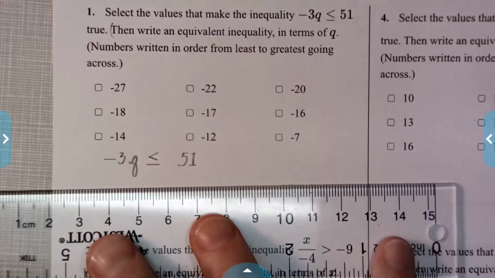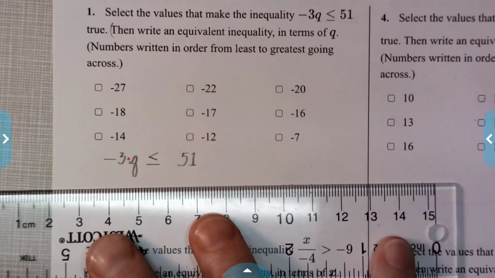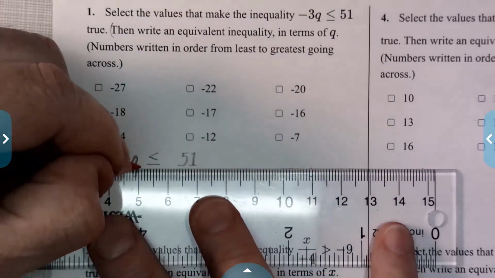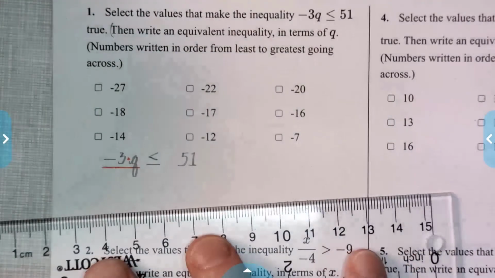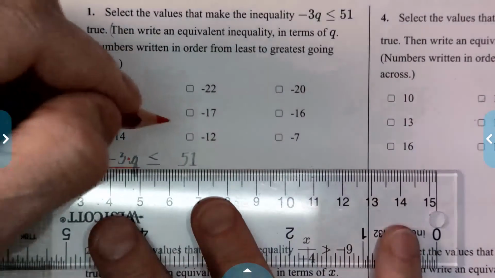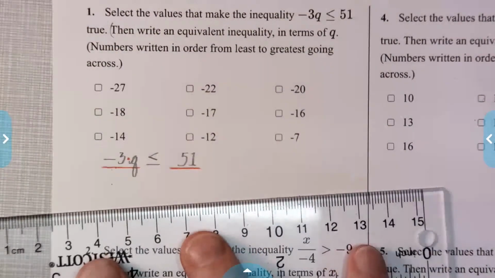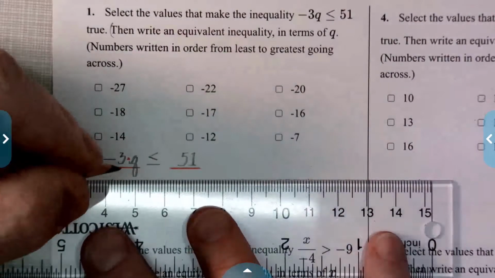Here we go. The only thing happening in this problem, a one-step problem, is that -3 is being multiplied by q. So if I want to unmultiply, I'll do the inverse operation of multiplication, which is division. That fraction bar means to divide. What I do to the left, I must do to the right. So on both sides of the inequality, I have to divide by -3.